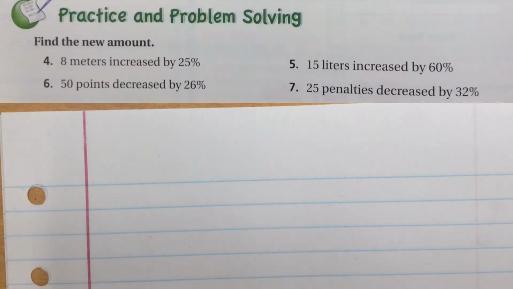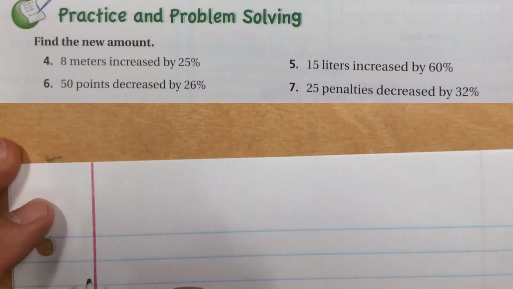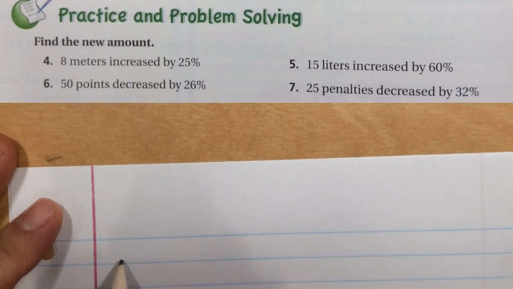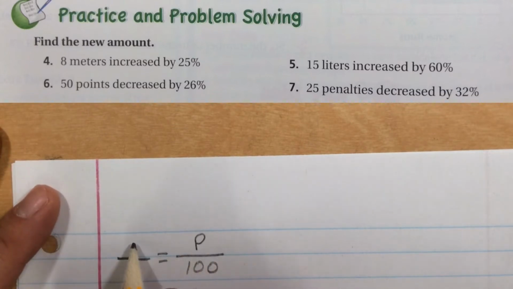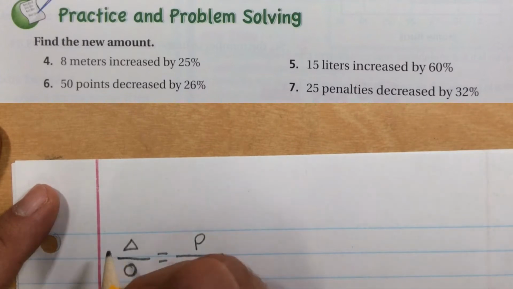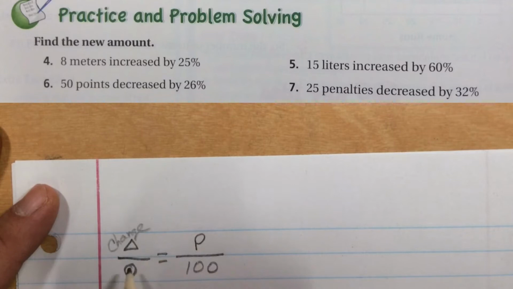Okay, this is a review of 6.5, where we are doing percent increases and percent decreases. If you'll recall, of course, we're still using proportion. So part over whole equals percent over 100, of course. The percent goes here. And then it was the change. I'll put a triangle there, which is the symbol for change. You do a subtraction to find how much something changed over the original. So that's not a 0 I'm dividing by. That's an O for original. This is change over original.